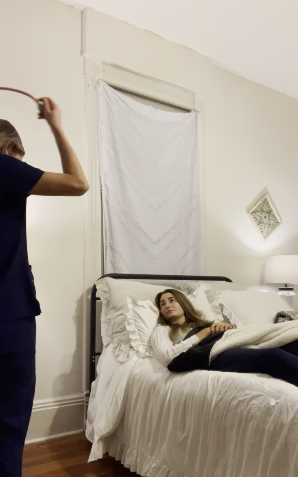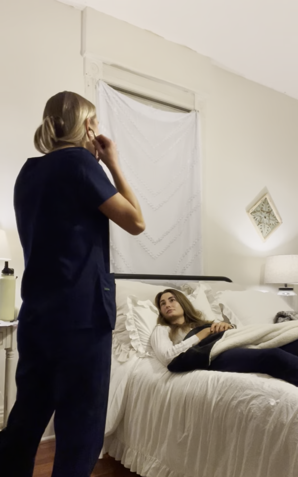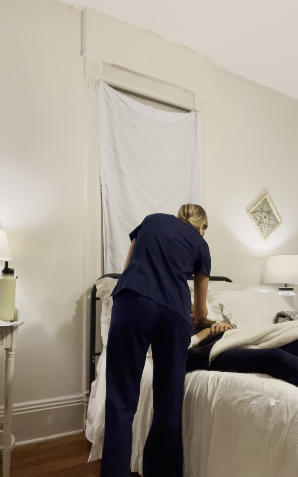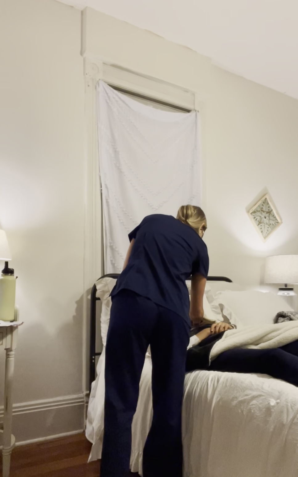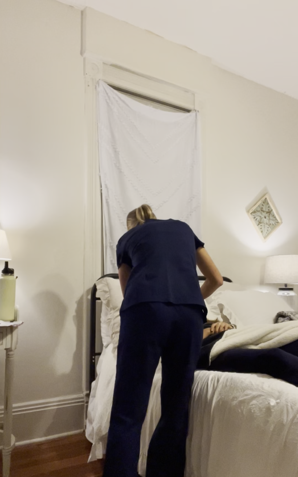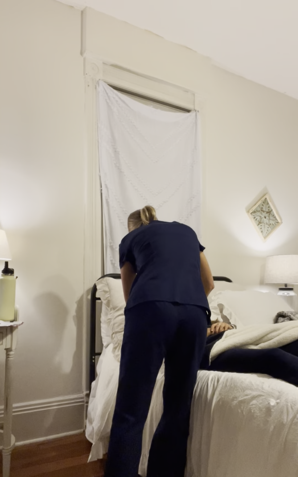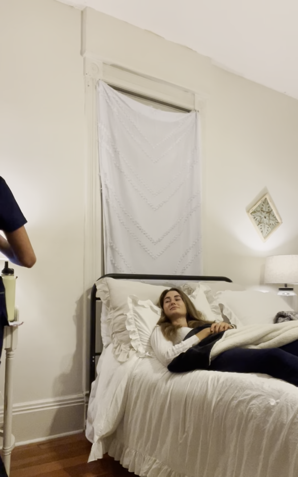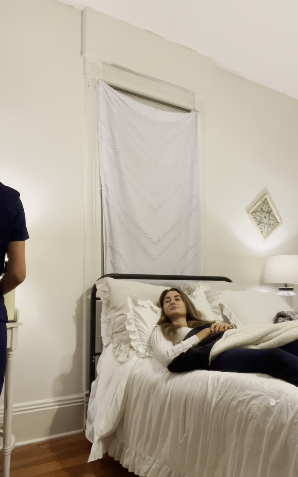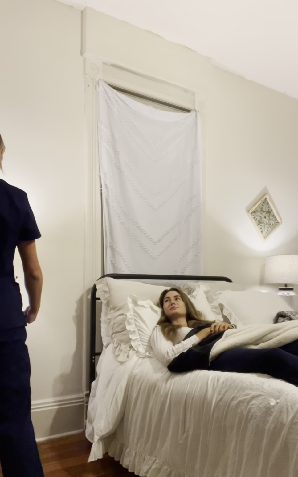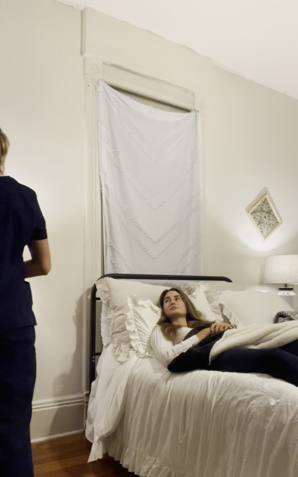And I'm going to auscultate the carotid arteries. Okay, both carotid arteries sound good. No bruit or anything like that detected.